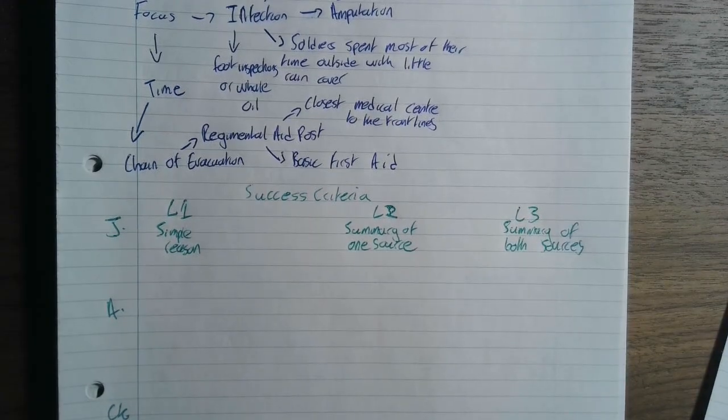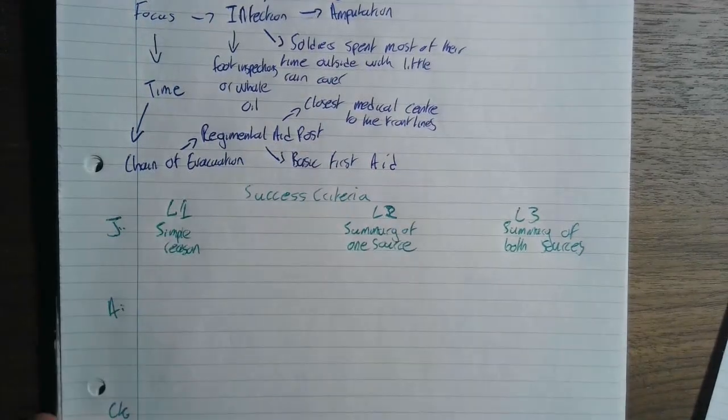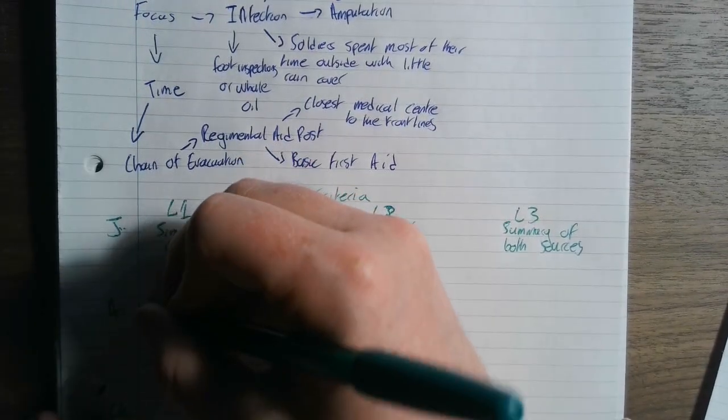Right. Let's have a look at our analysis. So again, I'm on judgment, analysis, contextual knowledge. Now I'm on analysis. So let's have a look at level 1, which would be a simple quote.